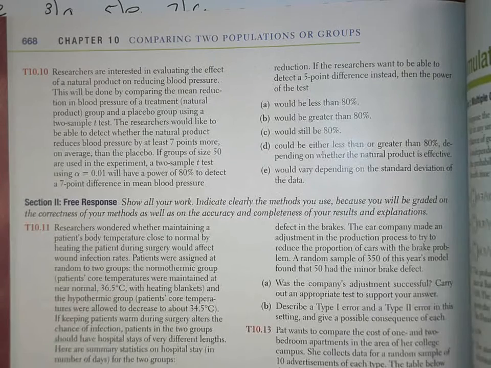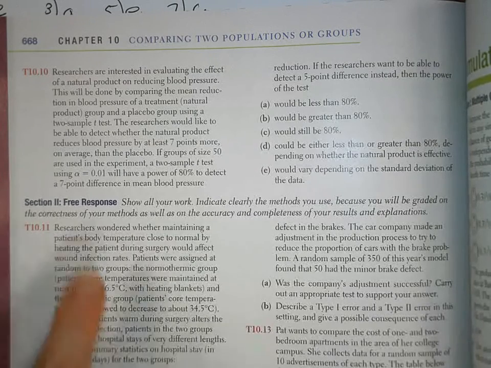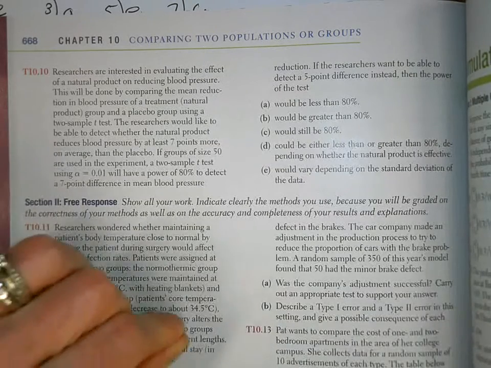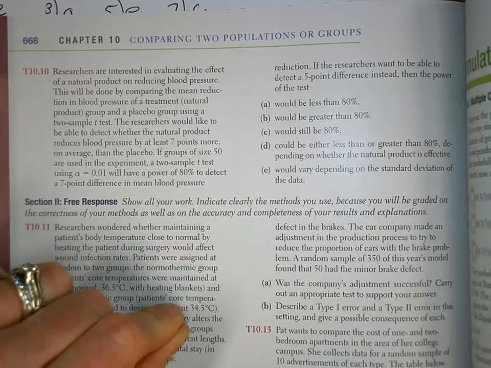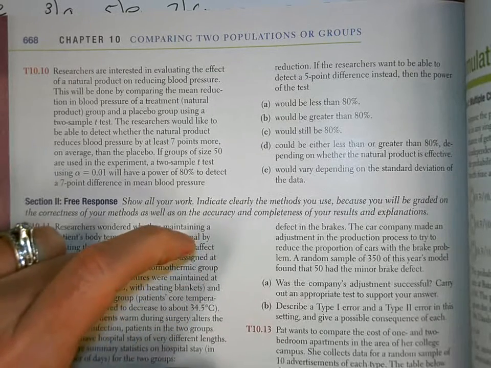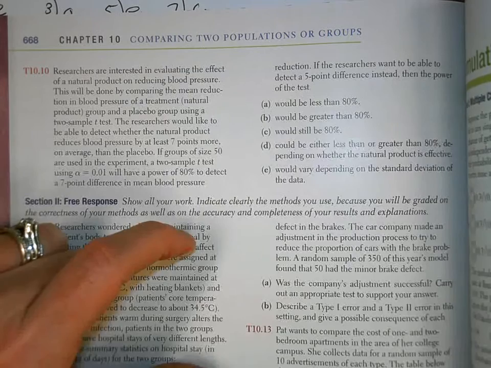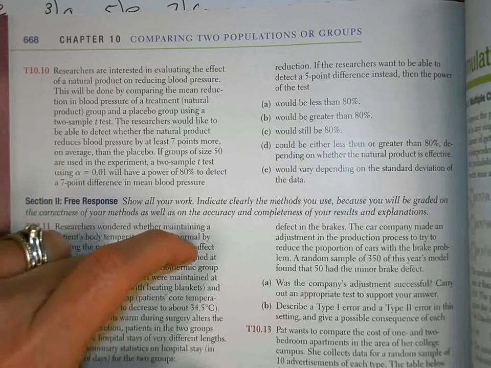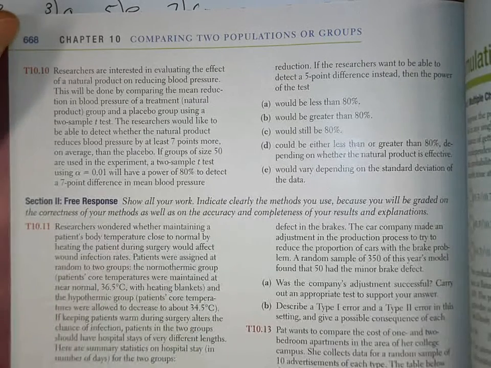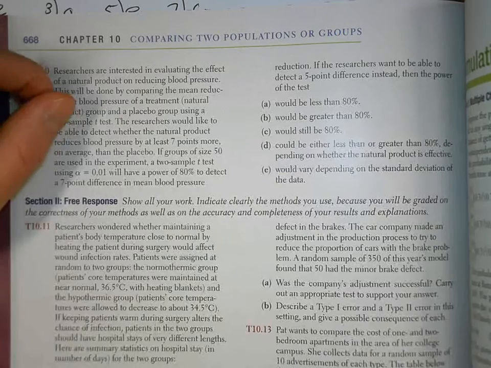Basically, the main thing I would look at is you're looking to be more specific in your answer. Your power is the ability to reject your null and be right about it. So it's easier to reject the null when things are way off than when it's really hard to see that there's something wrong.